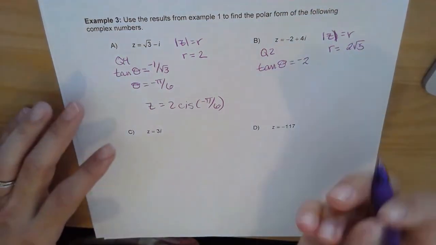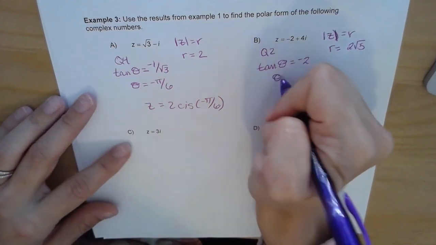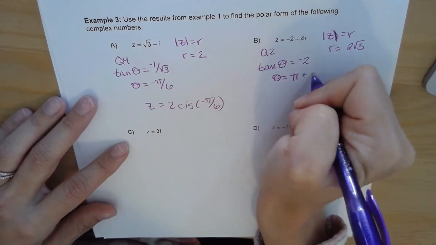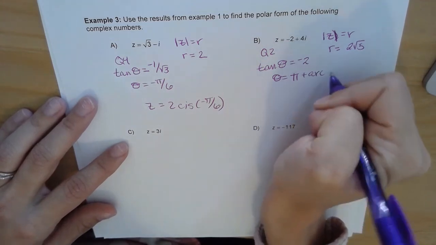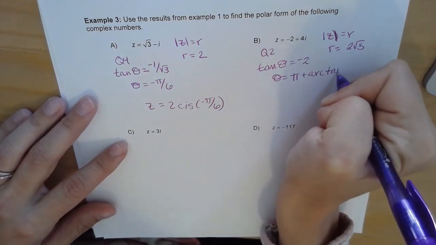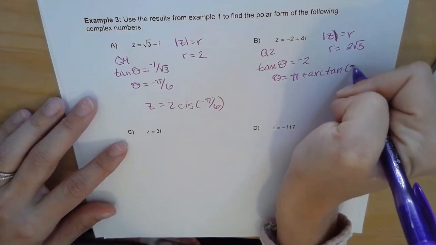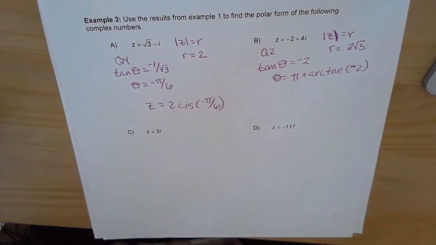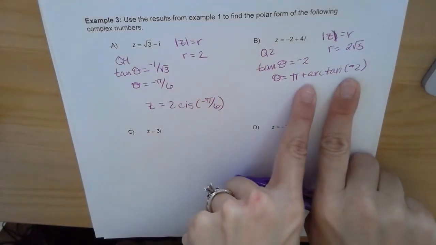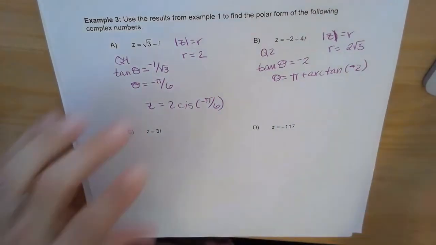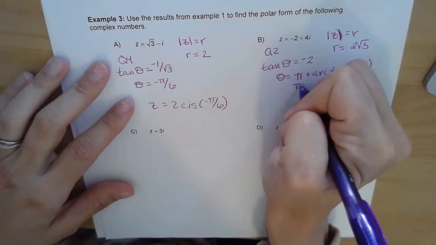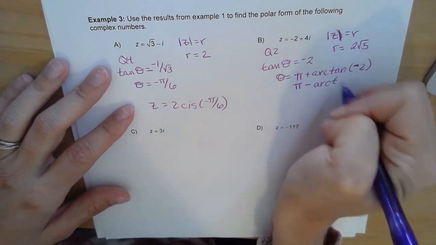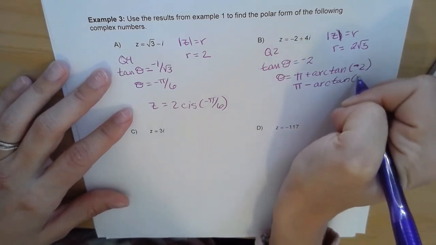Now what we had put down earlier, of course, is that theta then will equal pi plus arc tangent of negative 2. But I want to show you guys this another way also, because some people write it. Remember, we have that property that arc tangent of a negative number is the same thing as minus arc tangent of the positive of that number.